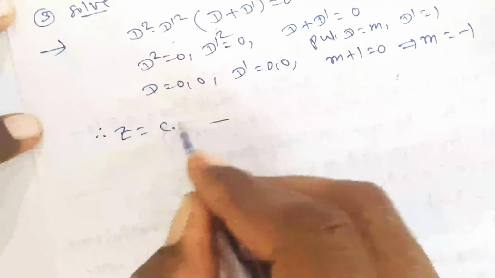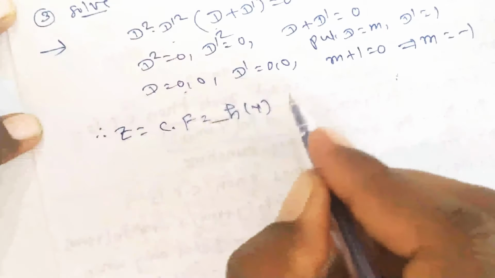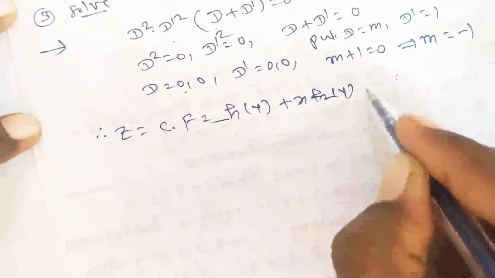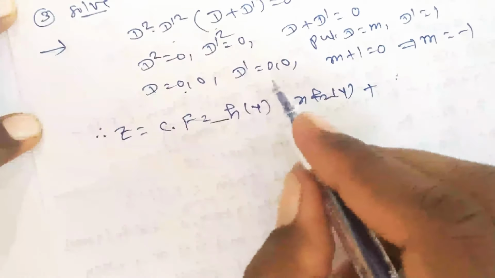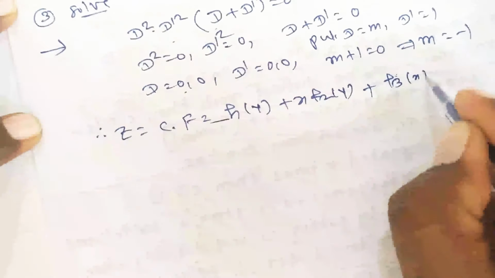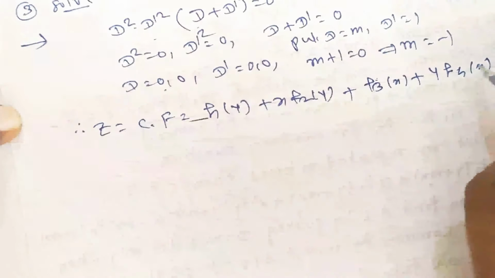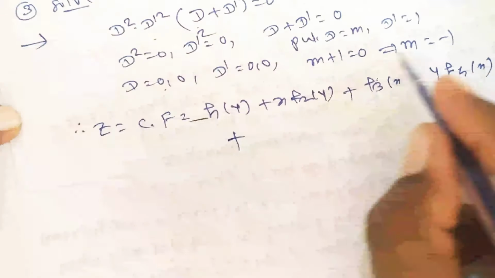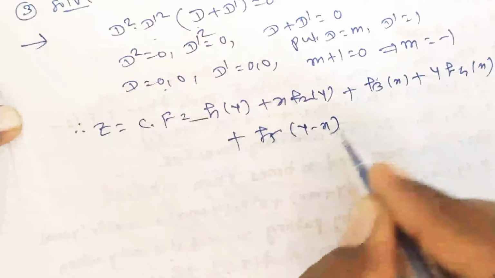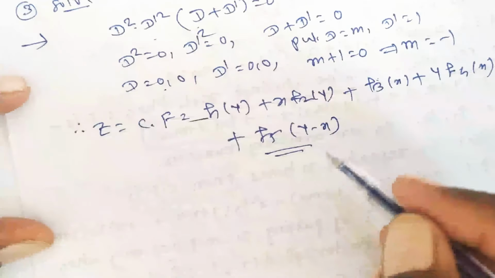So z = f1(y) + x f2(y), for the twice repeated factor. And if D' is common, then we have to write the CF in terms of x, so plus f3(x) plus y f4(x), and plus, since m = -1 is one root, f5(y - x). So this is the complementary function of the given partial differential equation with constant coefficients.